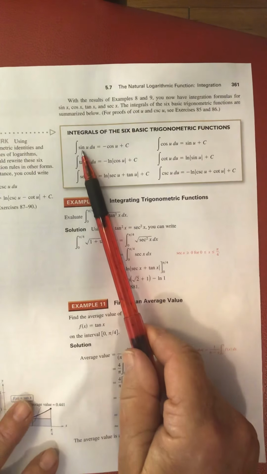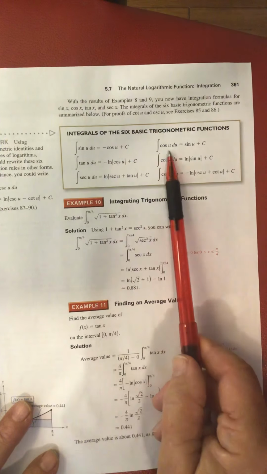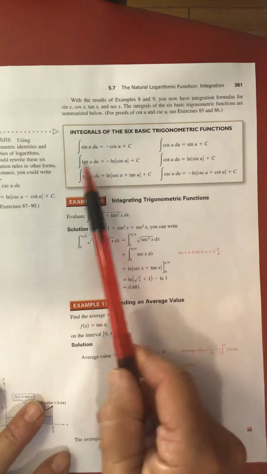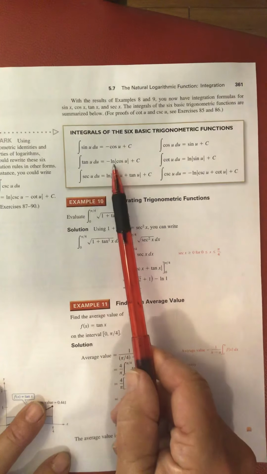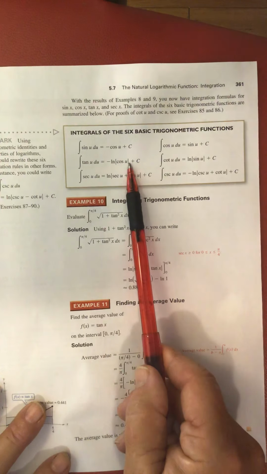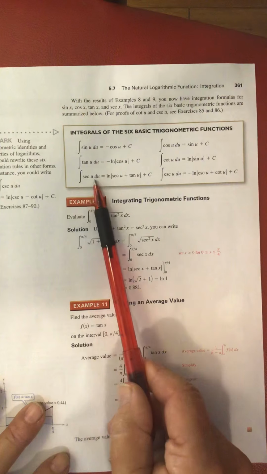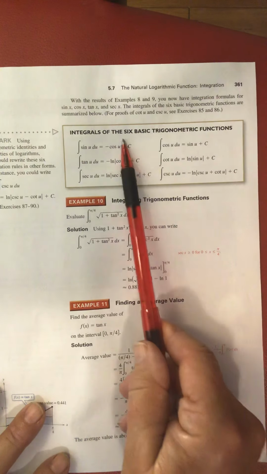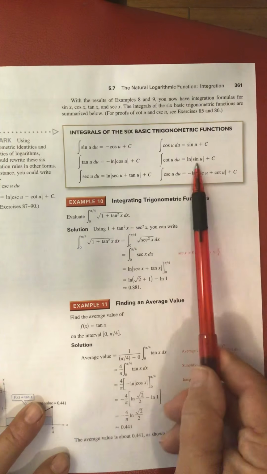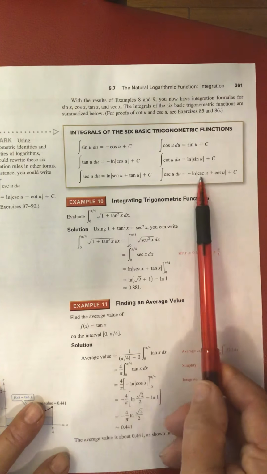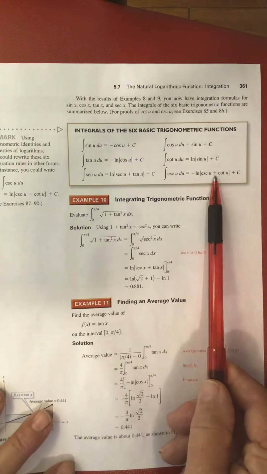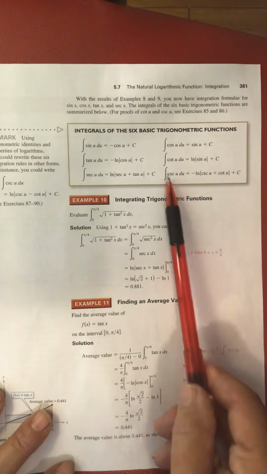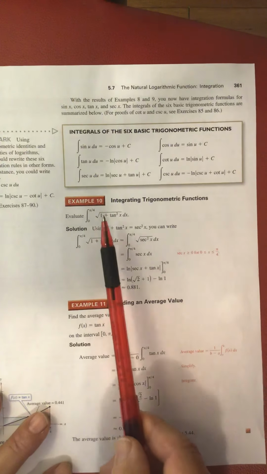Here they are. We already know that the integral of the sine is minus cosine. The integral of cosine is sine. We just found out that the integral of the tangent is minus the natural log of the cosine of u. The integral of the secant is the natural log of secant plus tangent. And don't forget to remember the plus c. And likewise, we can find these values, and we can end up using them to evaluate.